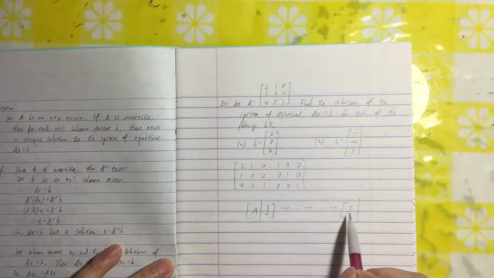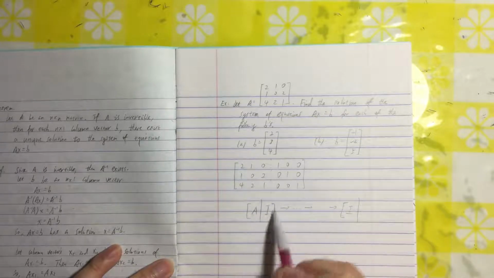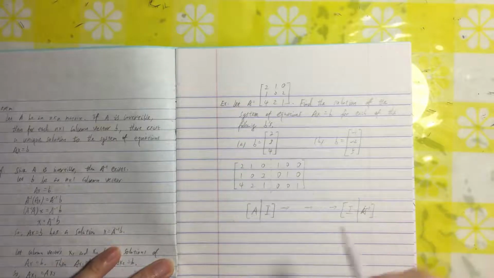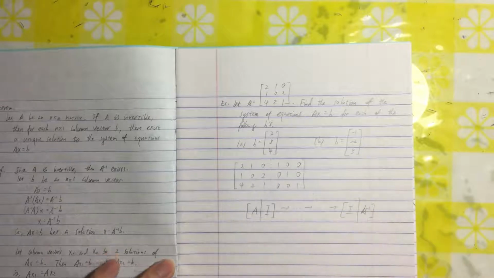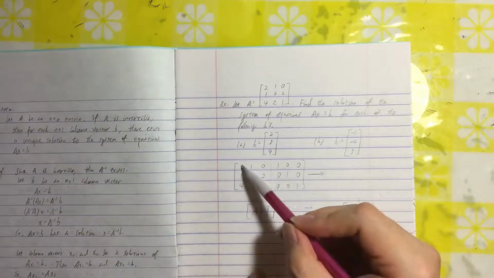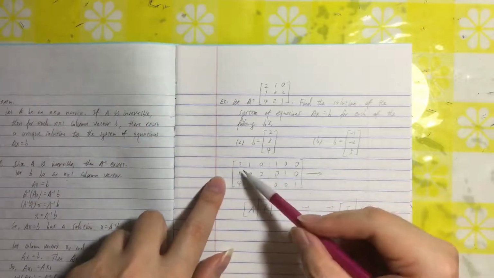Once we make A the identity matrix, the identity matrix will be the inverse of A. So let's first apply row operations to make A the identity matrix. What we can do first, we try to make 1 here, so I can interchange row 1 and row 2.